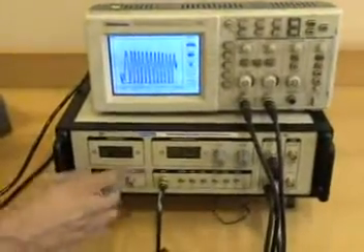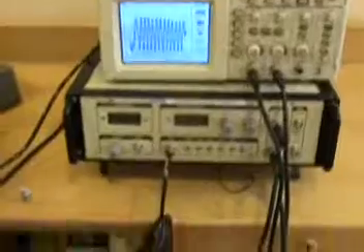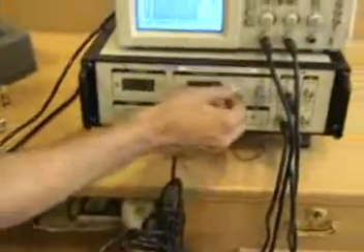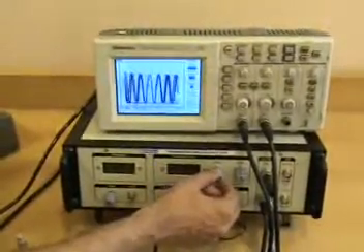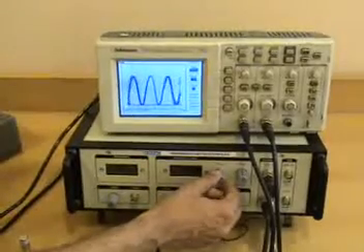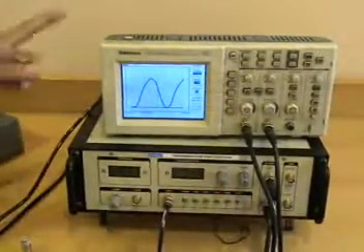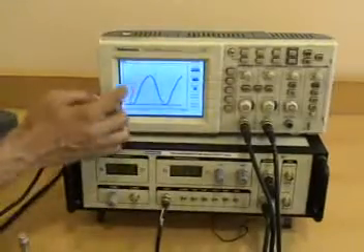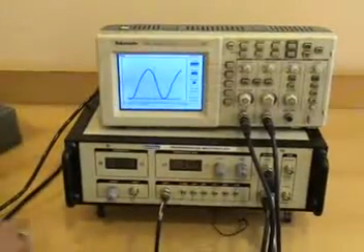Now as you can see, we are sweeping from 0 to 300 megahertz and a cable is being connected. Now I decrease the span so that I can see fewer standing waves. Now as you can see, I am seeing a standing wave at a frequency of around 145 megahertz.